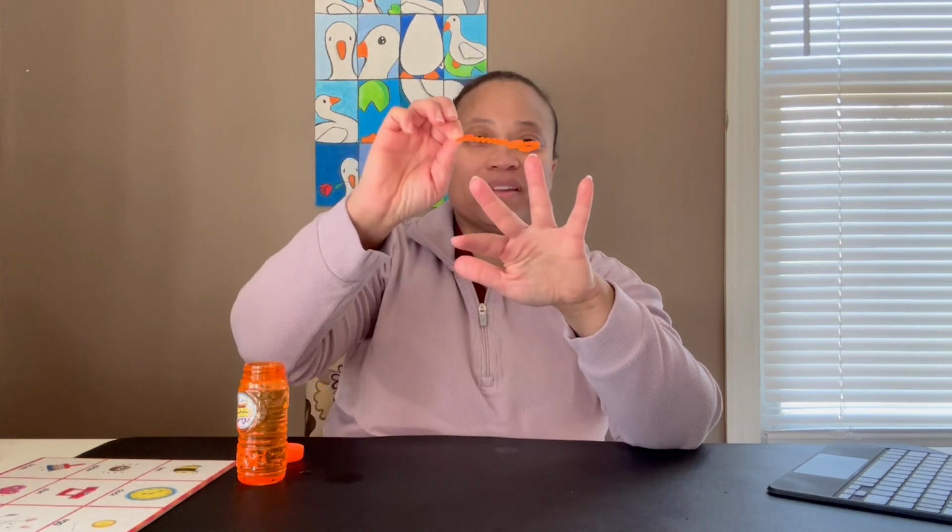Another skill that's good for toddlers is for them to be able to isolate their fingers. So we can definitely isolate and have them count 1, 2, 3, 4, 5, and then we can keep going. 6, 7, 8, 9, 10. Those are all fun things to do.